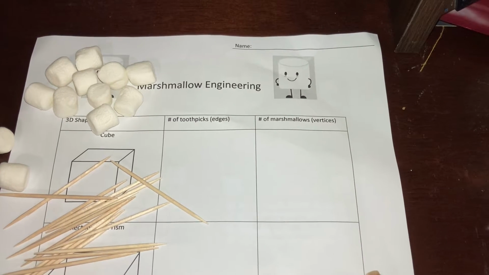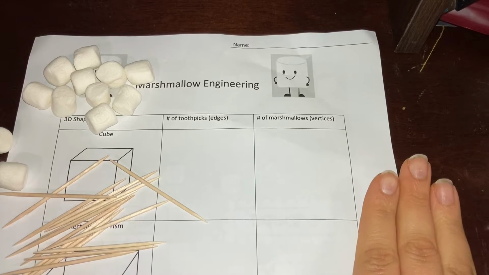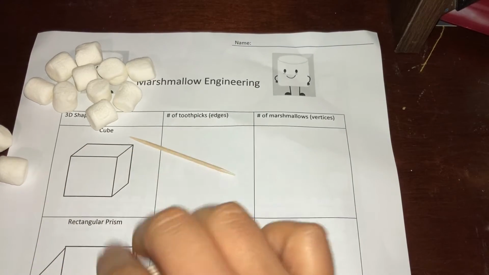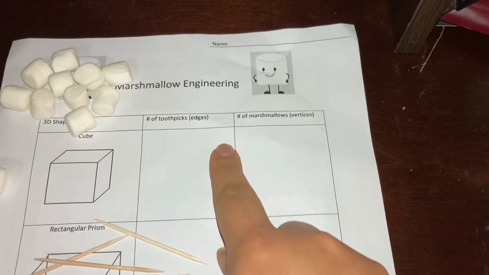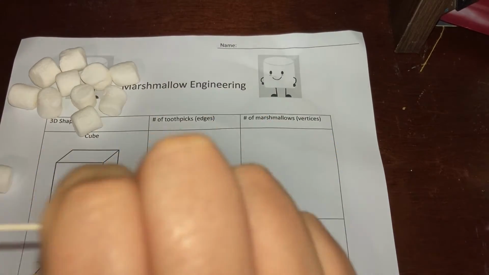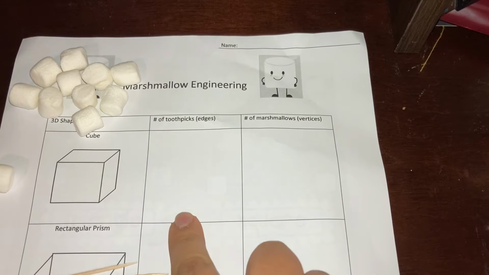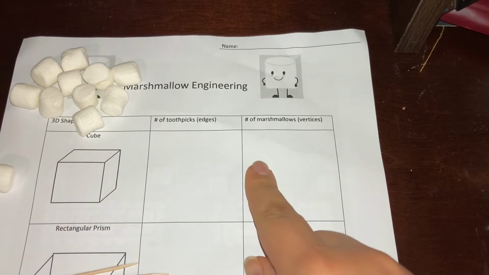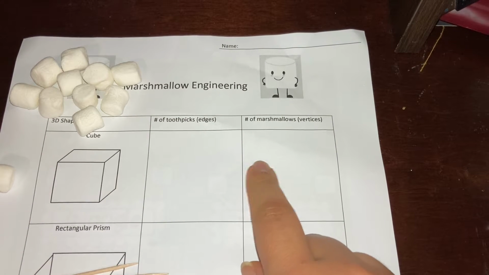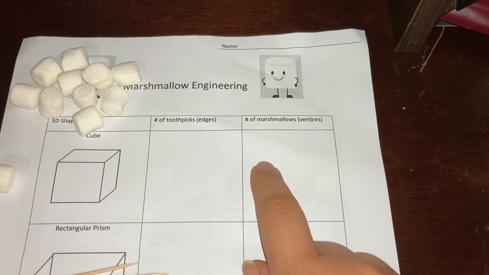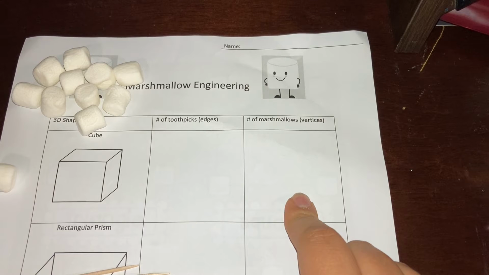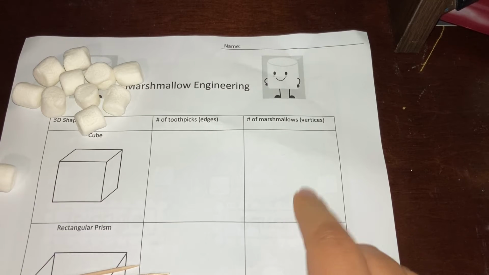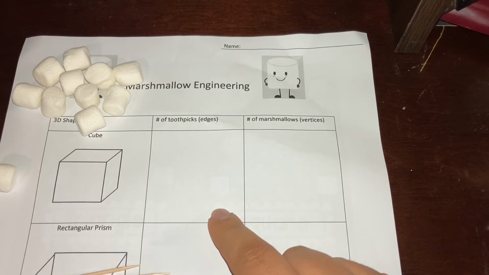So the first one you have, for your marshmallow engineering challenge, is I want you to make 3D shapes. And once you do, I want you to tell me how many toothpicks, so that's the lines, right, that you needed to make your 3D shape. And then how many marshmallows, which are the corners, or with the fancy word, vertices, right? So I want you to be able to tell me how many corners, marshmallows or vertices that you have, and how many toothpicks or edges or lines that you have.